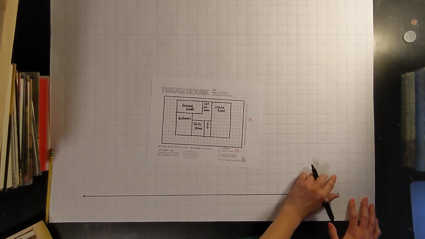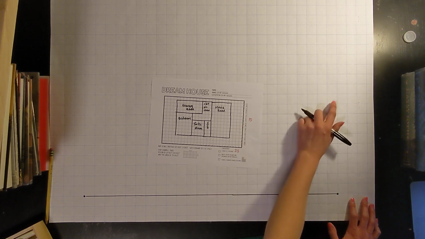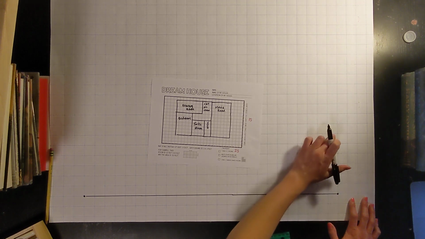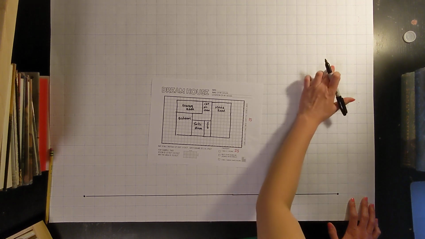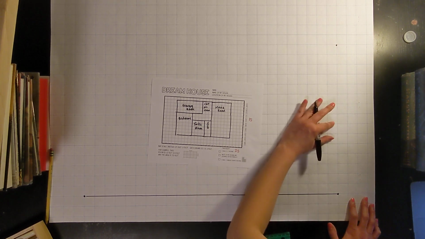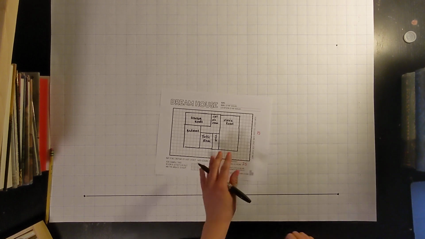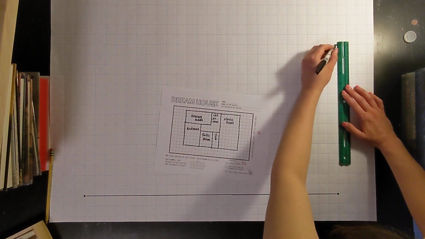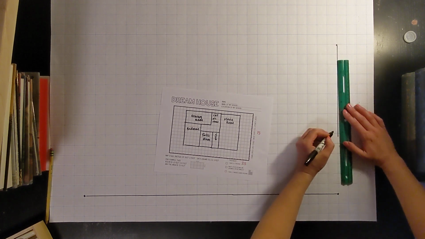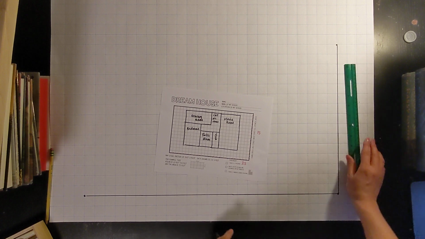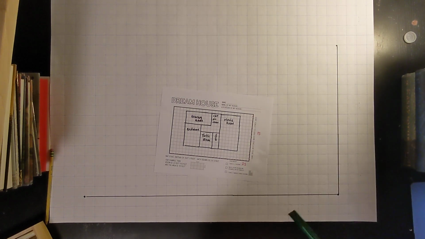So 15, 1, 2, 3, 4, 5, 6, 7, 8, 9, 10. There we go. Double check it. There we go. And now I'll just finish marking in my plot of land. And if you are in my class, yours will be exactly the same. It's 25 by 15 around the outside.